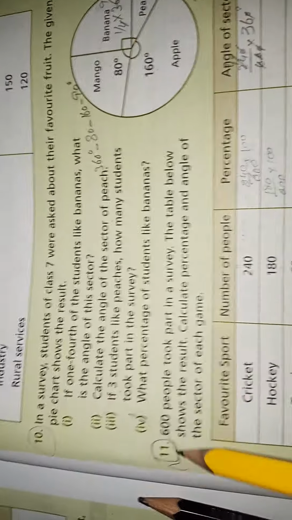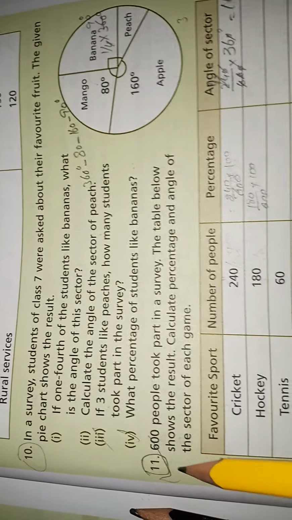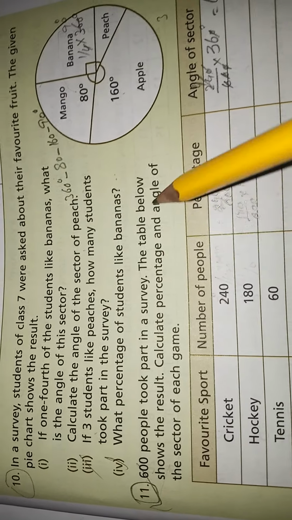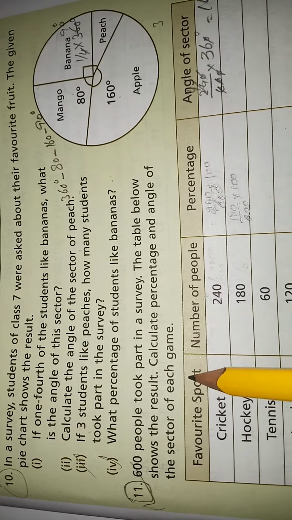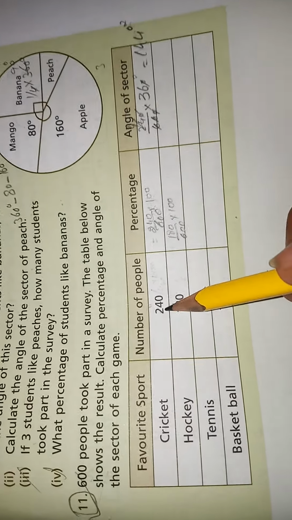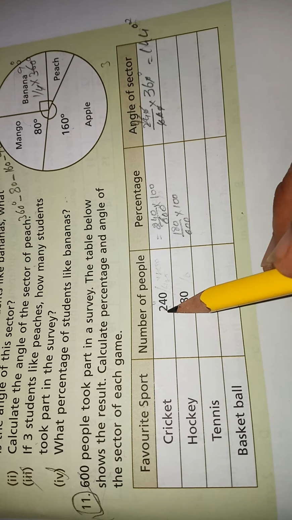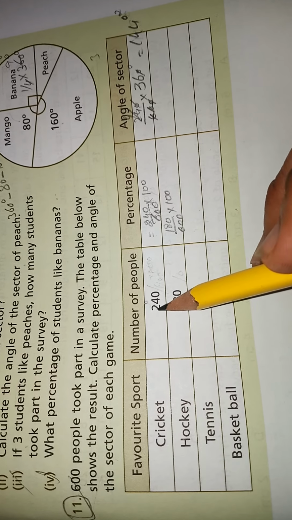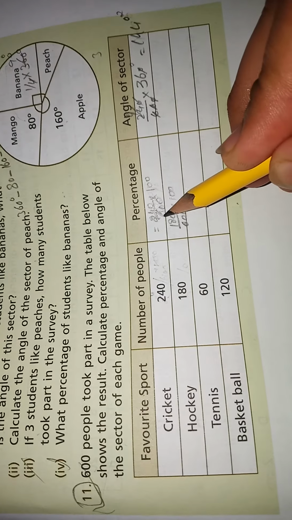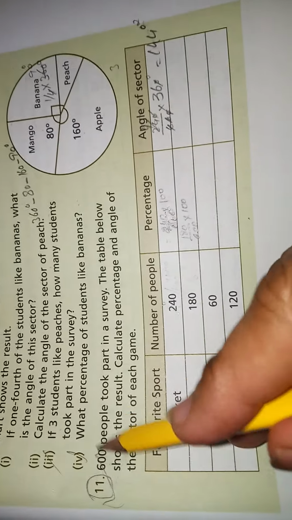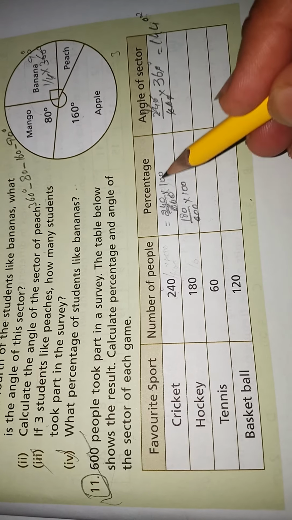Now come to question number 11 of this exercise. 600 people took part in a survey. The table below shows the result. Calculate the percentage and the angle of the sector of each game. How can you calculate? First, the percentage. To calculate the percentage, you have to write the number 240 out of 600 and multiply it by 100%.